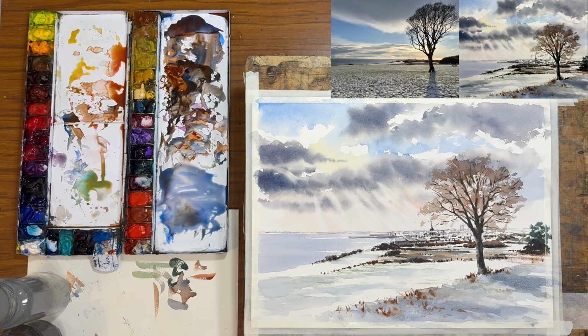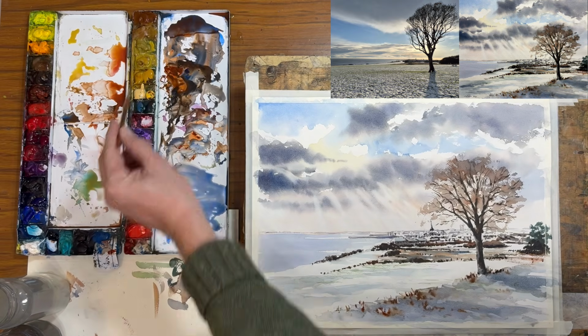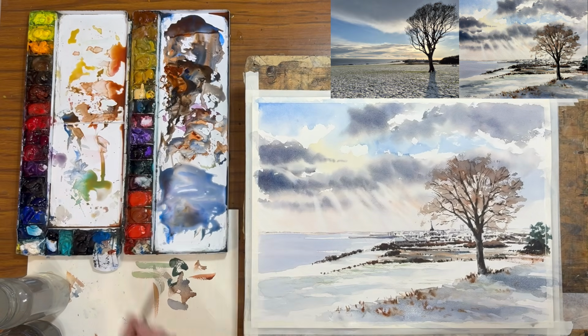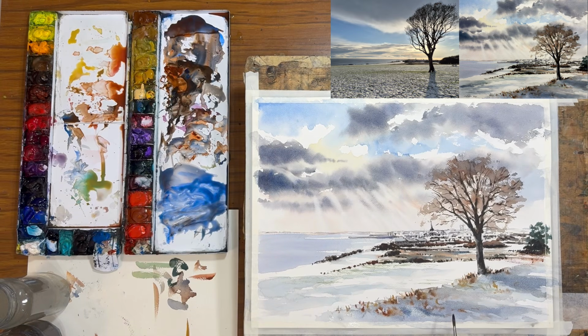So after I finish deepening the blue in the foreground a bit more, I'm going to add a couple of figures with a couple of dogs, just to give that little bit of interest. And we'll just carefully apply those with a small brush. Once you put them in, don't forget to give them a little bit of a shadow as well, just to sort of set them into the snow. And we'll take one final look.